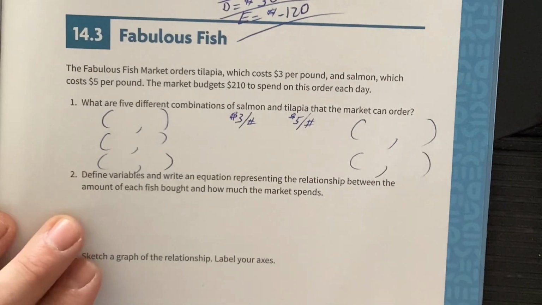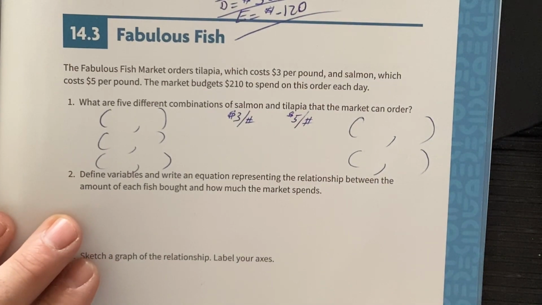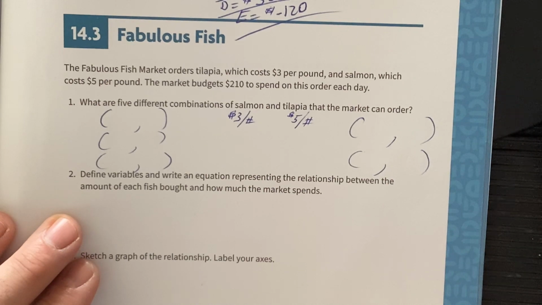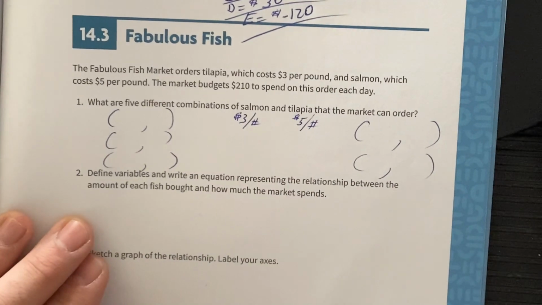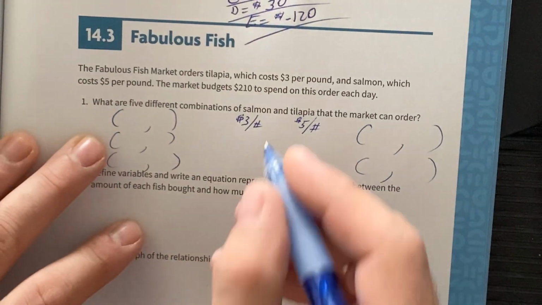100 pounds of tilapia. 100 pounds of tilapia will be $500. Or not 100. It's $5 a pound for salmon, $3 for tilapia. 50 salmon.